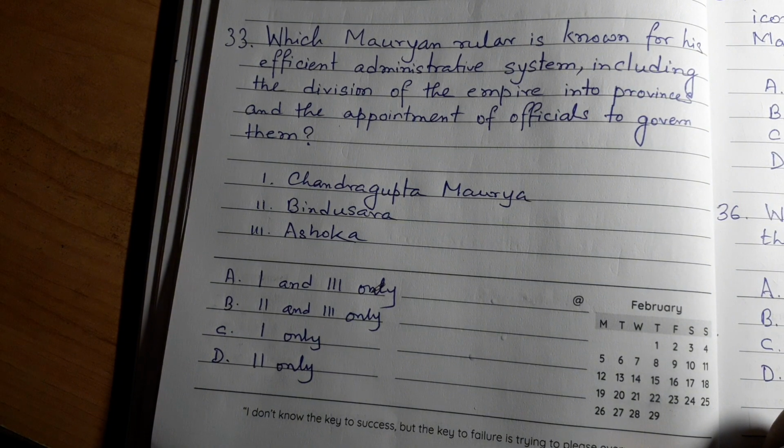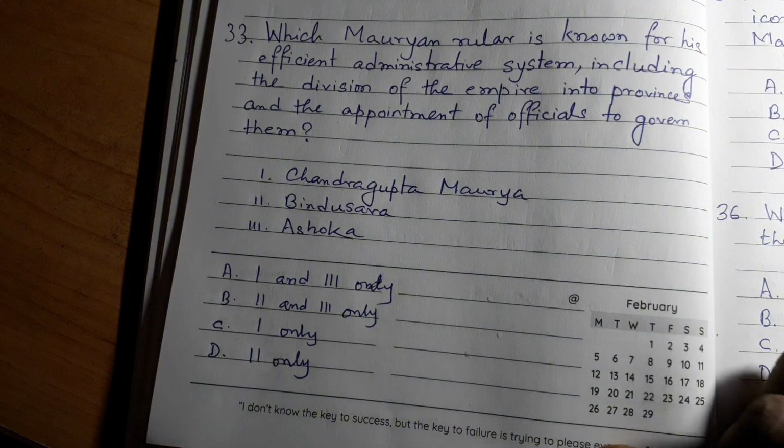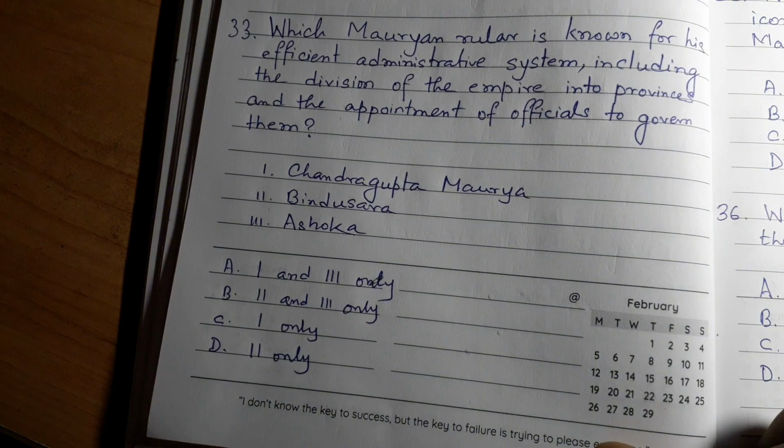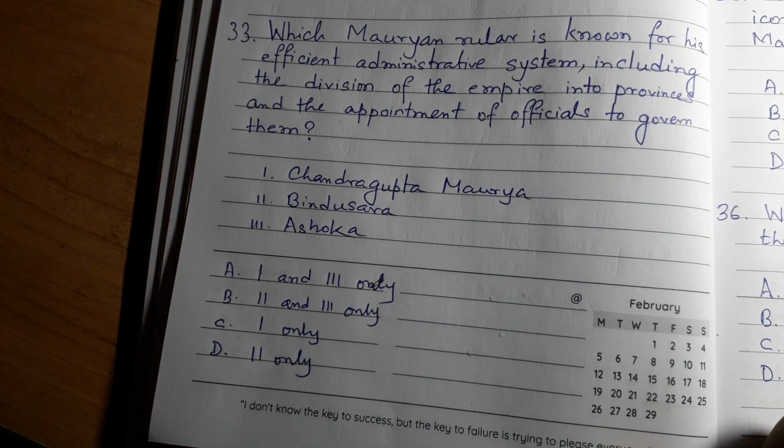Number one, Chandragupta Maurya. Two, Bindusara. Three, Ashoka. What is the right answer? The right answer is Bindusara.